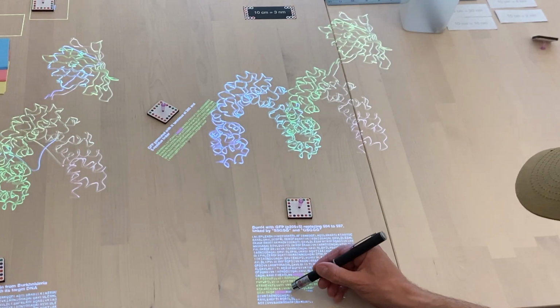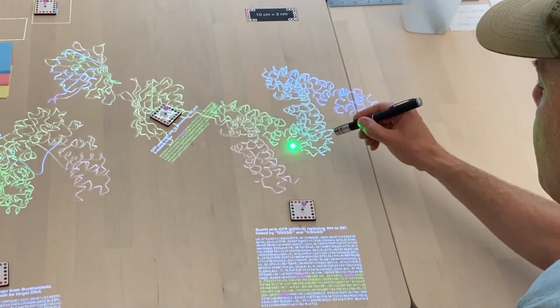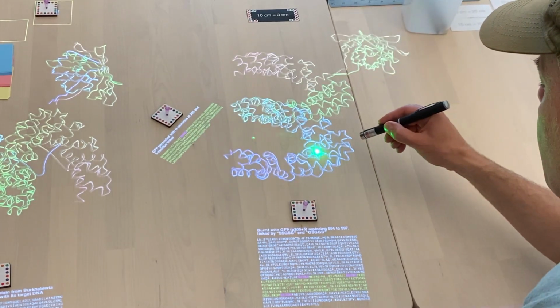And here's the new sequence that we generated. I'm scanning through it. The blue text is from BurH, the green came from GFP, and pink are the linkers that we added.